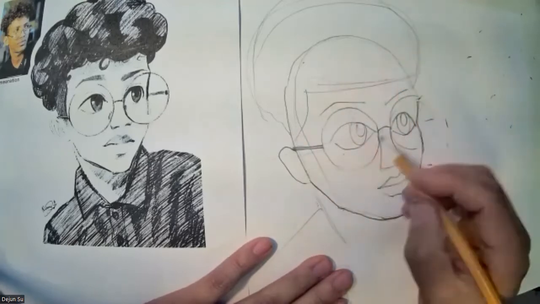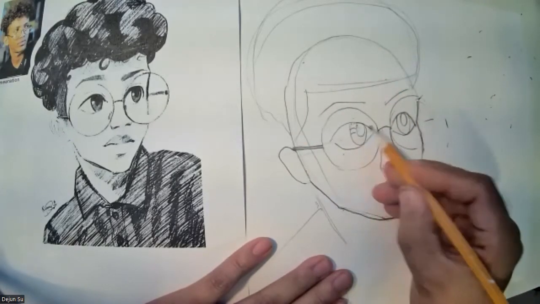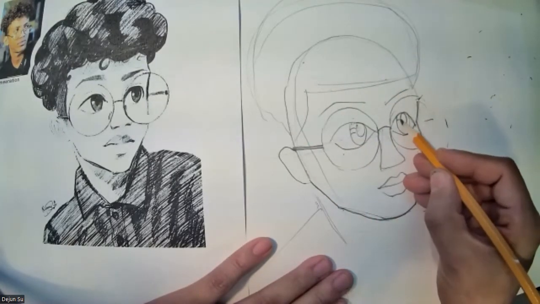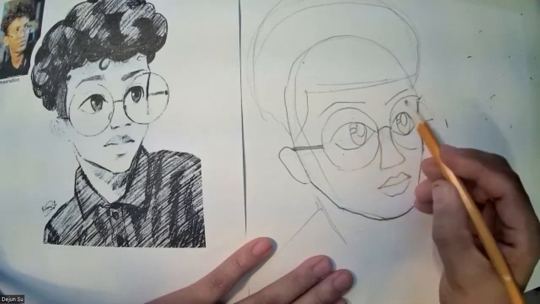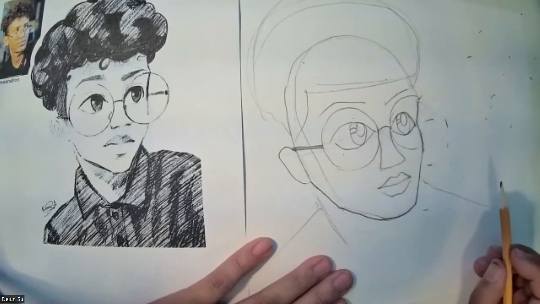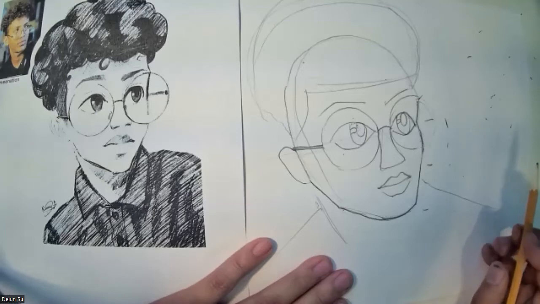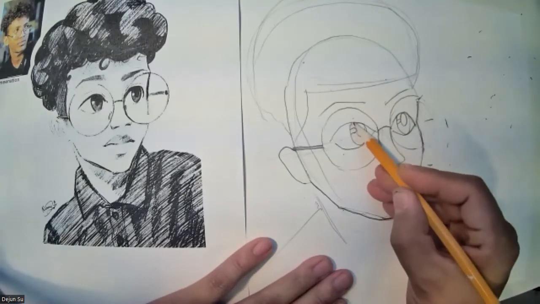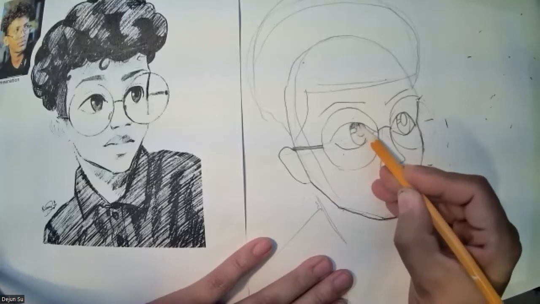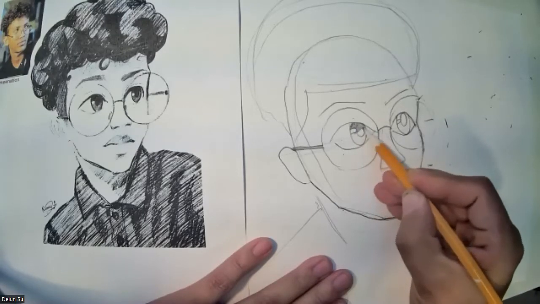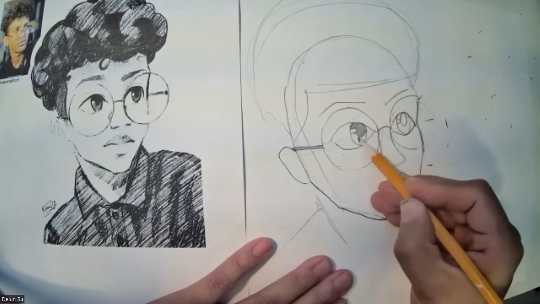But we can learn from this guy. It's kind of here. It's kind of here and here. So let's first color this eye for everything, okay? Except this highlight.